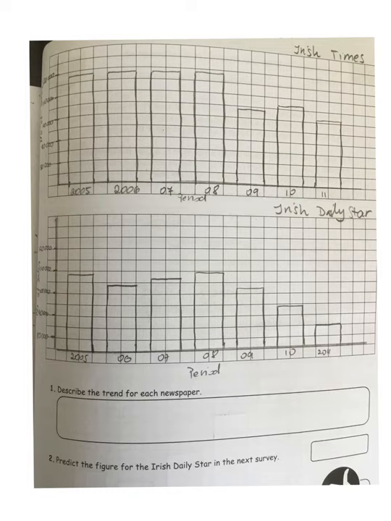Then, looking at this, you need to answer 2 questions. Describe the trend for each newspaper. So how do you think, how does it change? So here we can say it's exactly the same for the first 4 years and then dropped. Here it's nearly the same for the first 4 years and then dropping. Okay, so here we have the same level nearly, and here dropping.